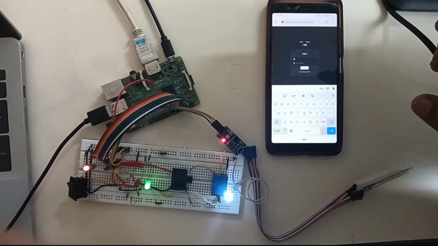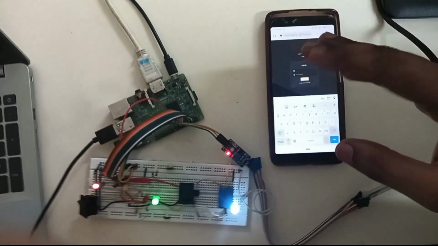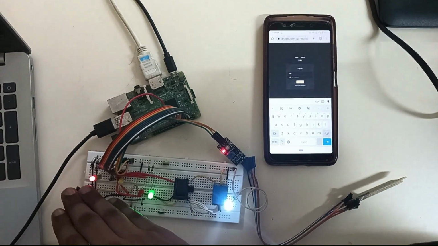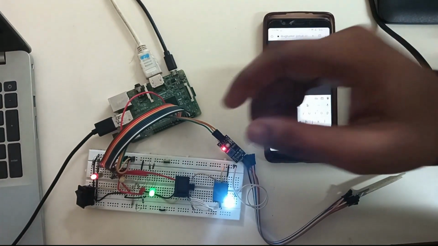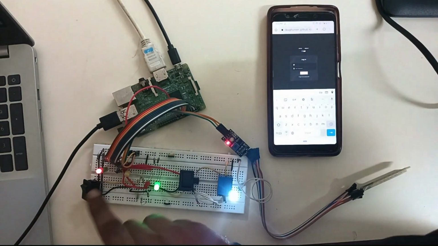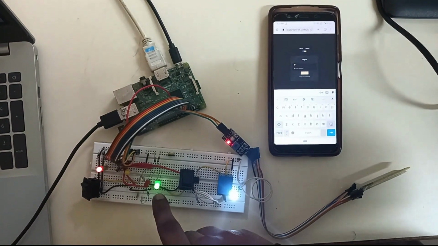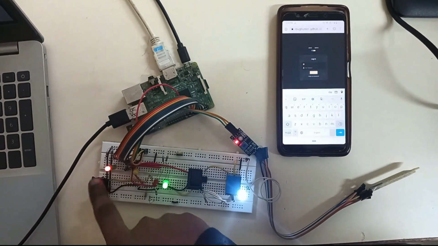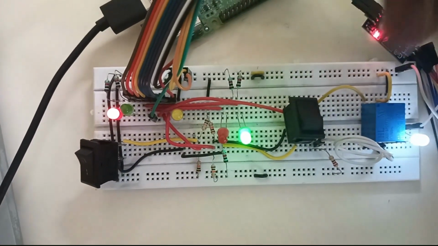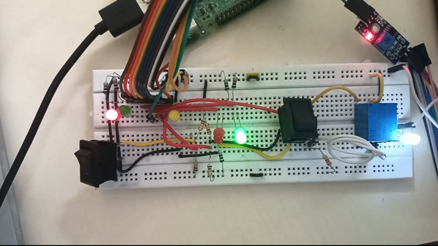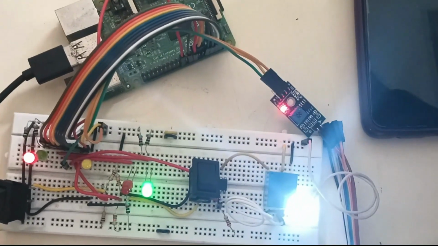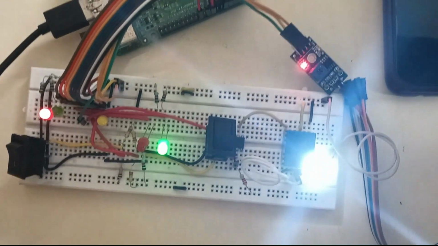Our device consists of 4 modes, 2 of them online modes and 2 of them offline modes. We have given some LEDs to show the user which mode our device is working in. These 2 LEDs denote whether the system is online or offline, and these 2 LEDs denote whether the system is working in automatic mode or manual mode. Combining both, we can have online automatic, online manual, offline automatic, and offline manual. In these 4 modes, we divide them into 2: offline and online.